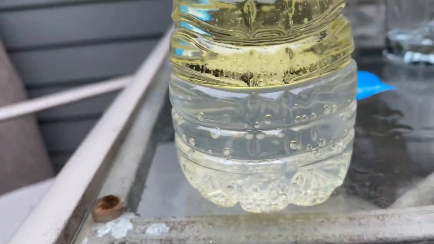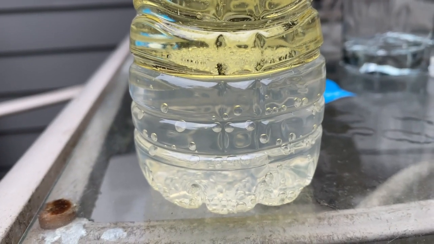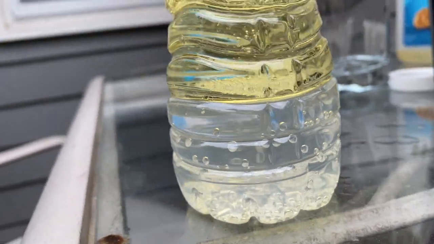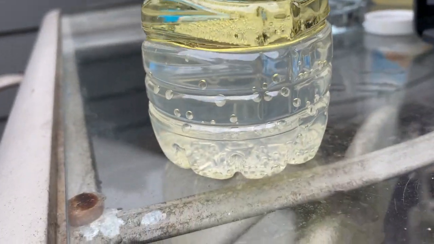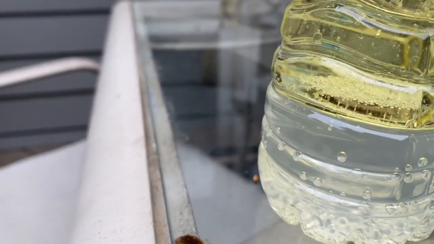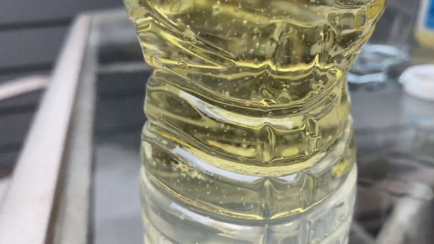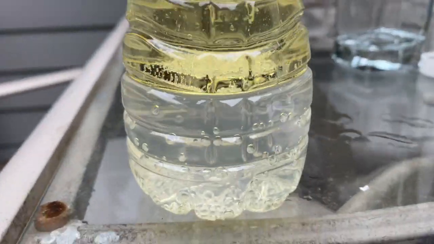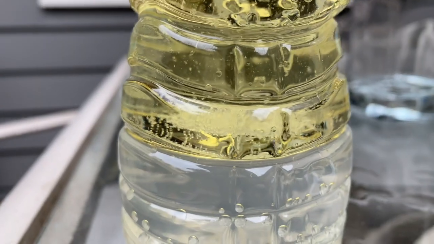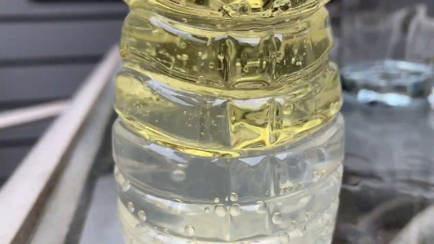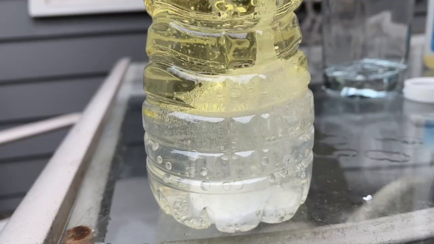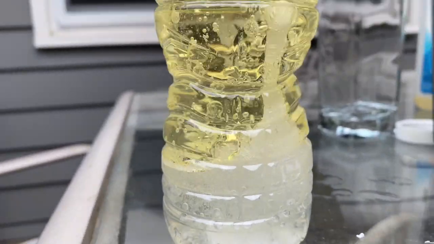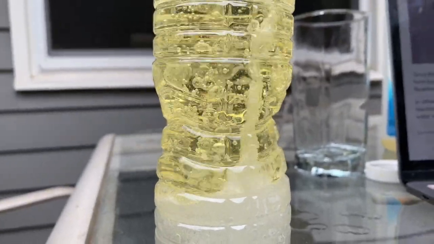So you can see that there's still water left in the bottle here, which means it is available in excess, but there's no reaction going on. So that means that sodium bicarbonate is clearly the limiting reactant, because if we do add more, the reaction will resume. So for example, if I add more Alka-Seltzer to the bottle, the reaction resumes because sodium bicarbonate is now available. Hence why it is the limiting reactant in this experiment.